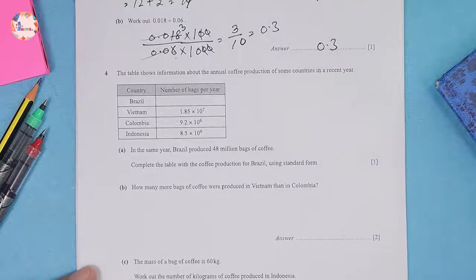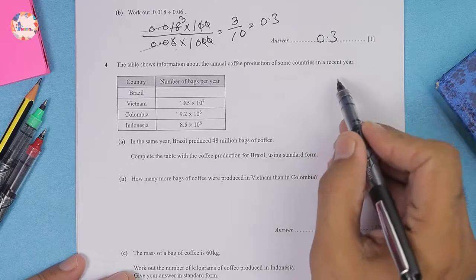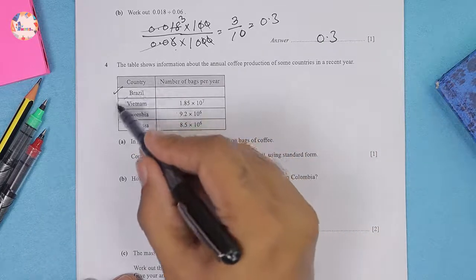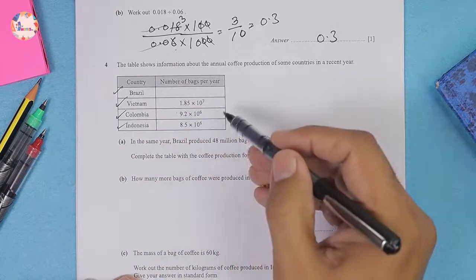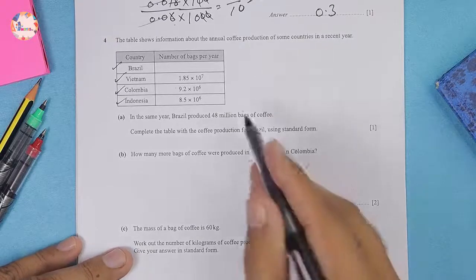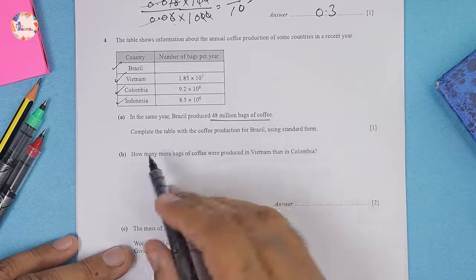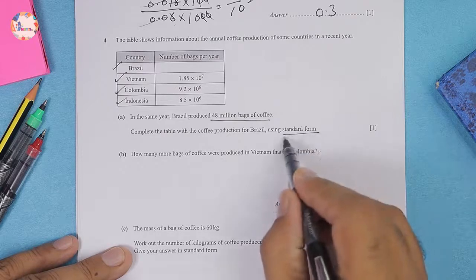Question number 4. The table shows information about the annual coffee production of some countries in a recent year. Countries: Brazil, Vietnam, Colombia, and Indonesia, and these are the numbers of bags per year. In the same year, Brazil produced 48 million bags of coffee. Complete the table with the coffee production for Brazil using standard form.